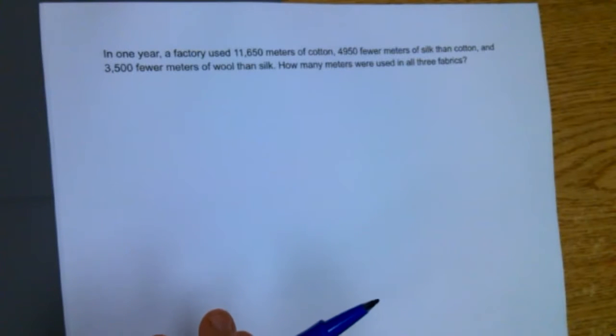The first step in this process is going to be to read our problem. In 1 year, a factory used 11,650 meters of cotton, 4,950 fewer meters of silk than cotton, and 3,500 fewer meters of wool than silk. How many meters were used in all three fabrics? The first thing to do is to identify the important information. Talk to your partner about what information is important in this problem.